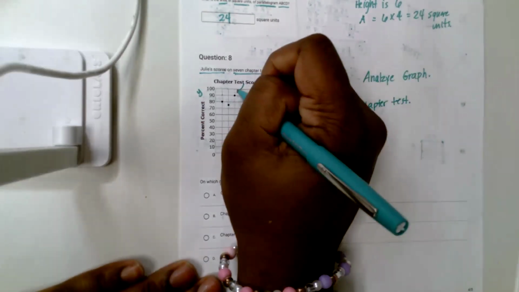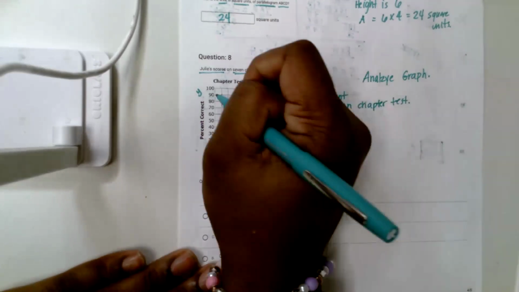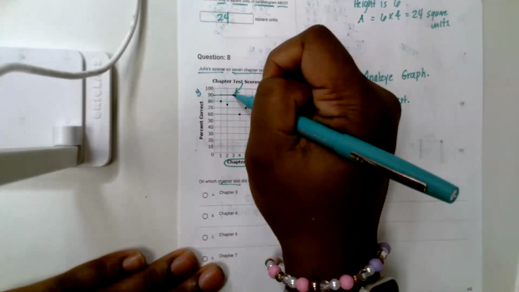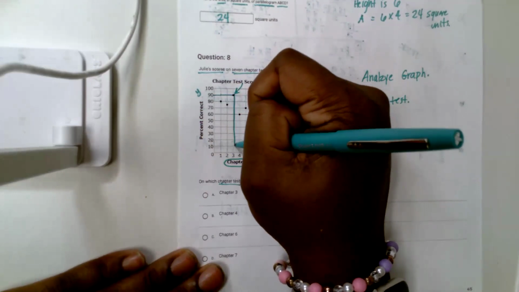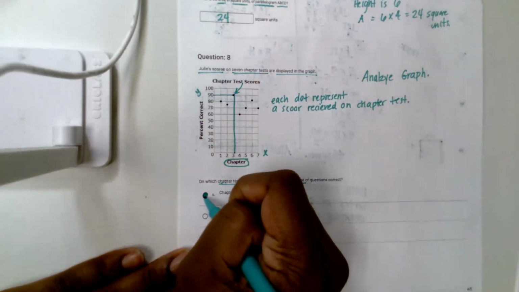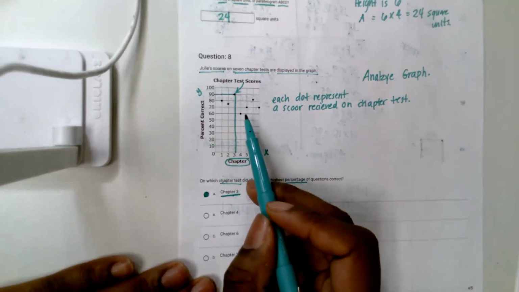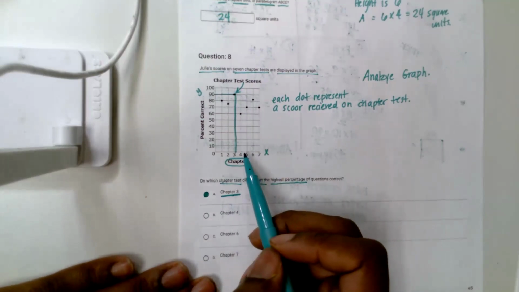I know that this is the highest score, and that's a 90. I need to go down and see what chapter that was. Oh, that was chapter 3. So the answer is A, chapter 3. If it was asking what test did she get the lowest score on, it would be chapter 4, because clearly there was a 60 and that's the lowest score. Go ahead and pause.